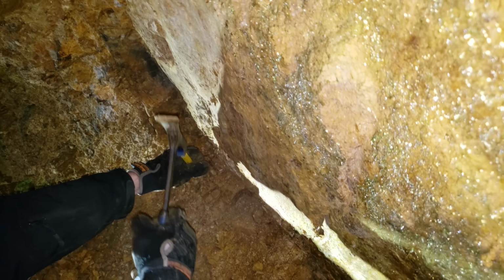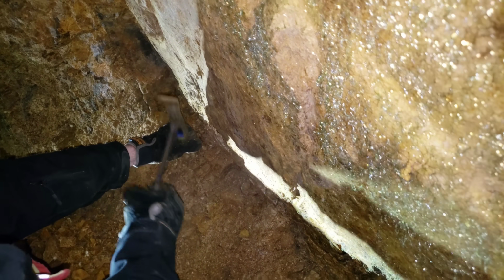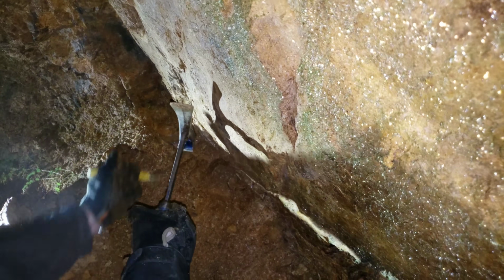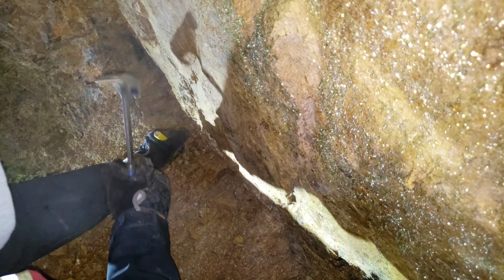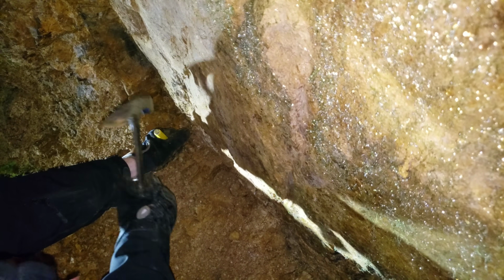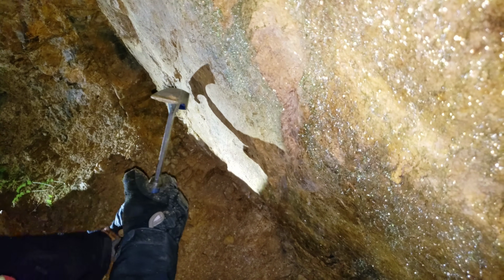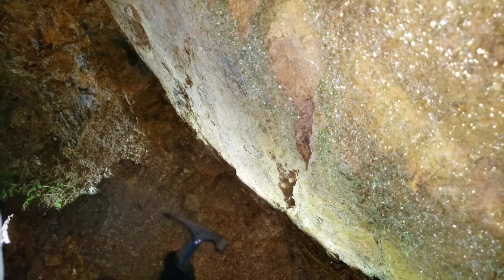So your vein looks like it's about 10 to 12 centimeters wide, and it's spotty with mineralization, but mineralization looks good.